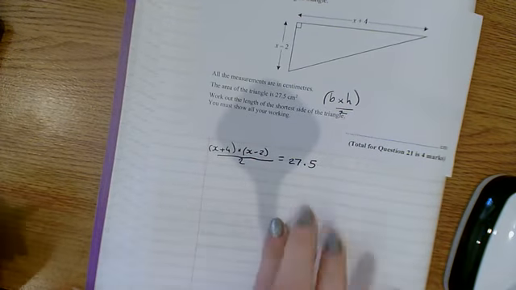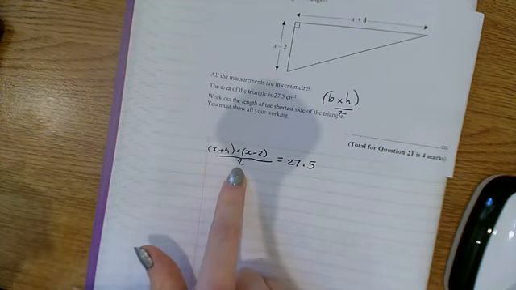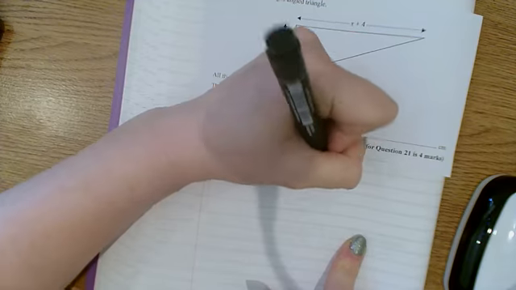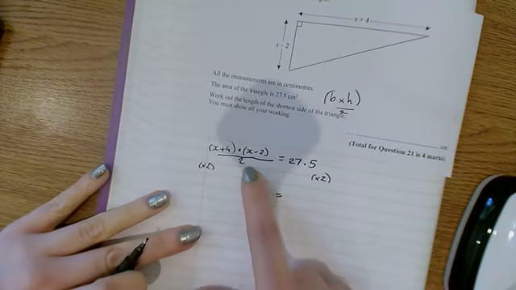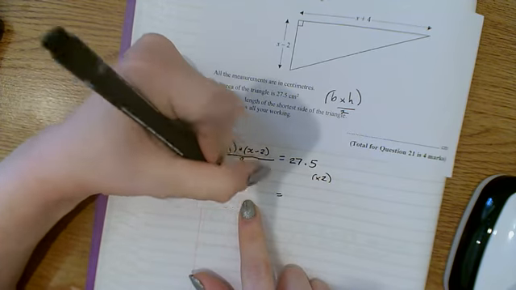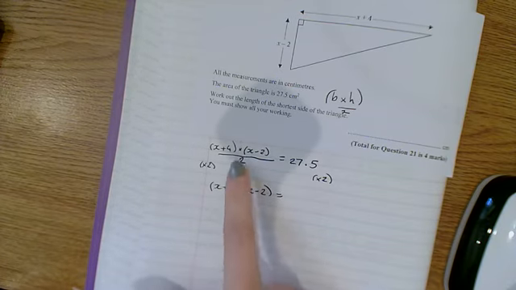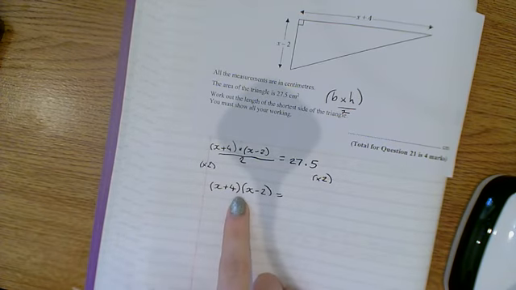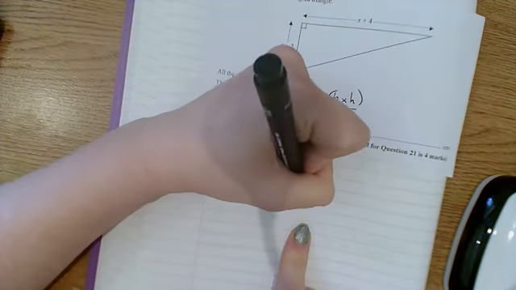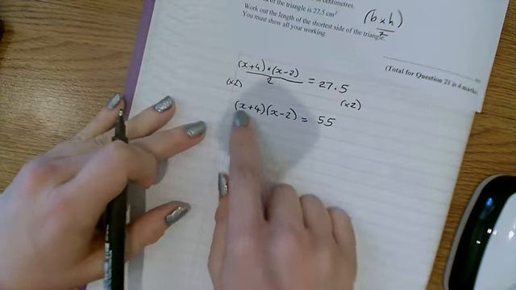Now after that, it's kind of awkward to have this fraction here. So to undo a fraction, we can multiply by 2. So when I multiply both sides of my equation by 2, on the left-hand side I'm just left with x plus 4 times x minus 2. And remember, in algebraic notation, we don't normally write out times signs, so that's why it's gone from here. It just means x plus 4 brackets x minus 2. And then 27.5 times 2 is 55. So now we've got an equation that can be solved.